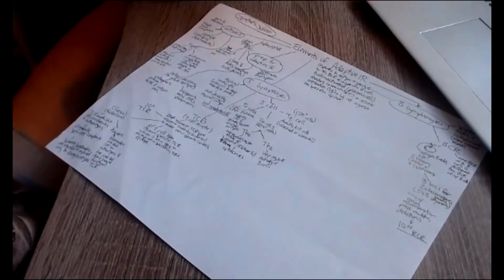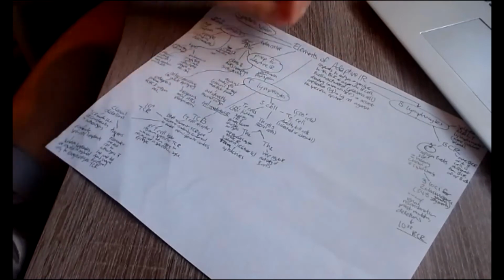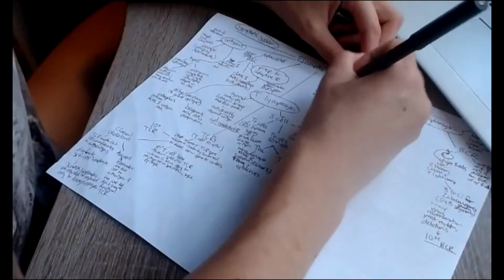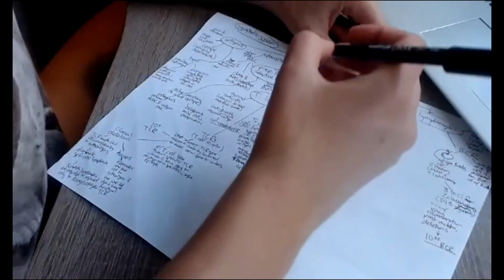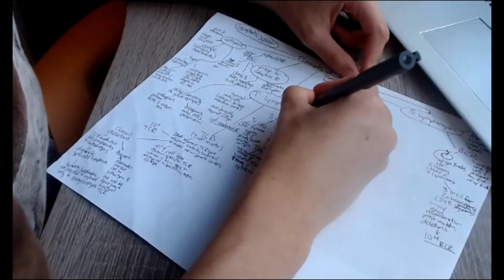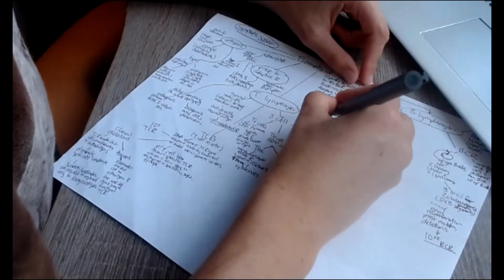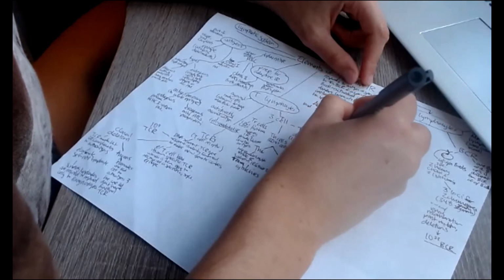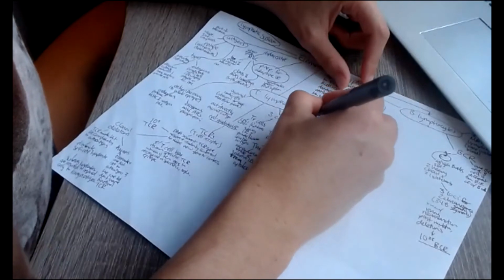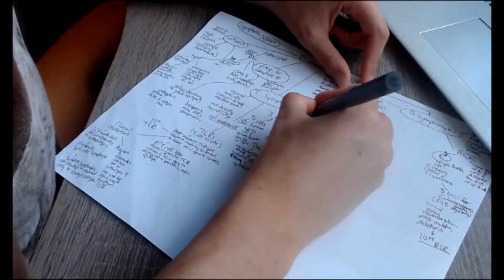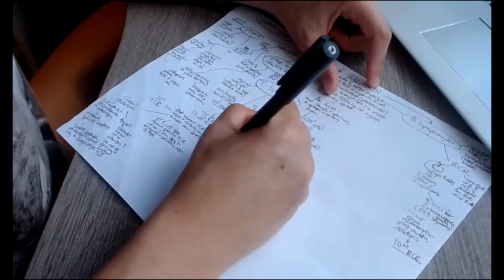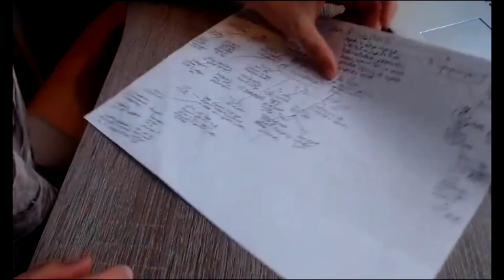So, I'm trying to see where I can write this. I think I'm going to write it down here. So antibodies, let's call it antibody function. Basically, they bind strongly and specifically to the epitope, and then they have various functions. And so these various functions, I'm going to go across here.